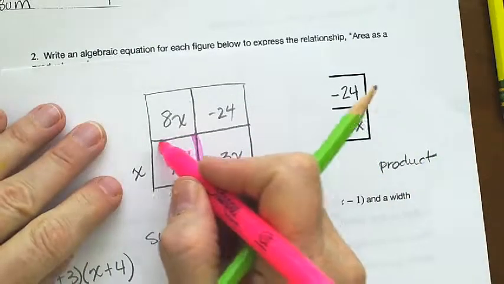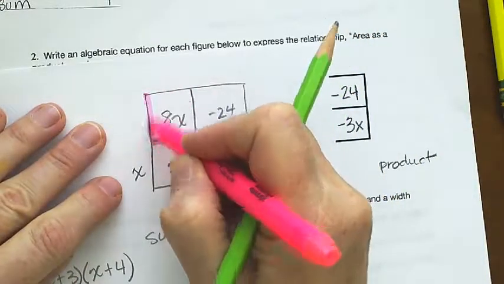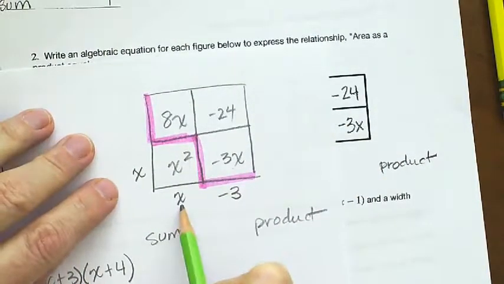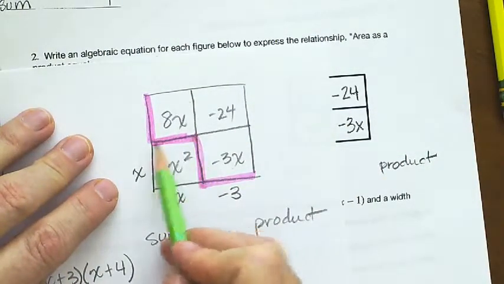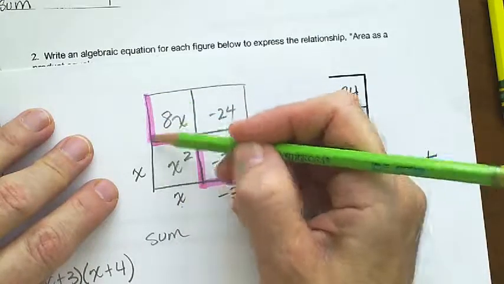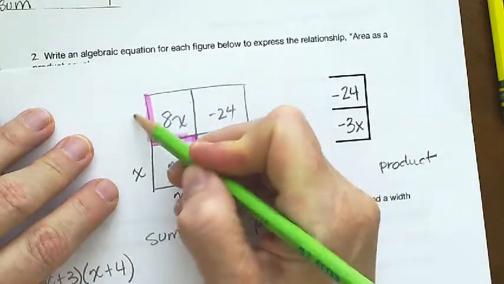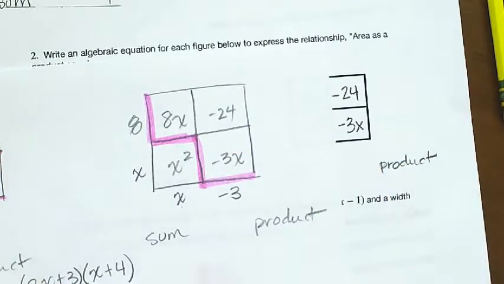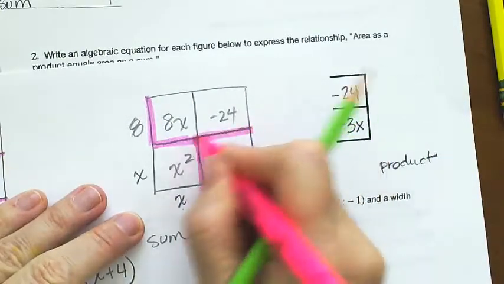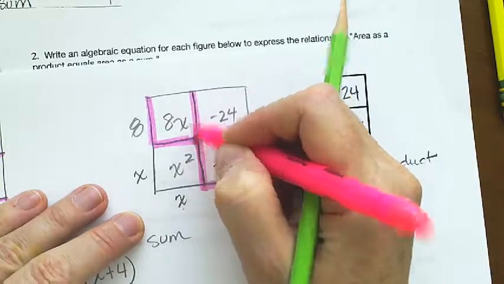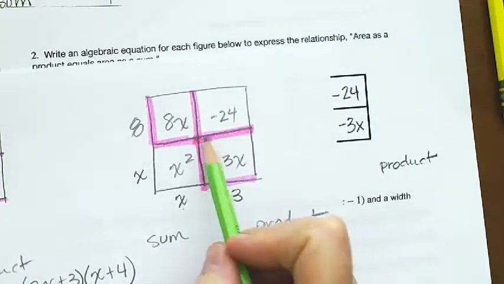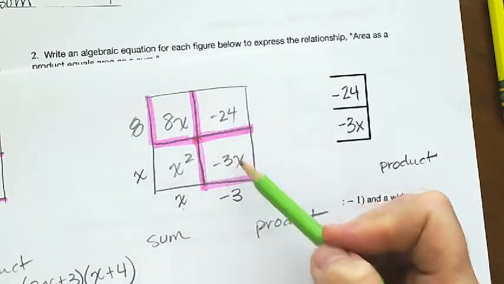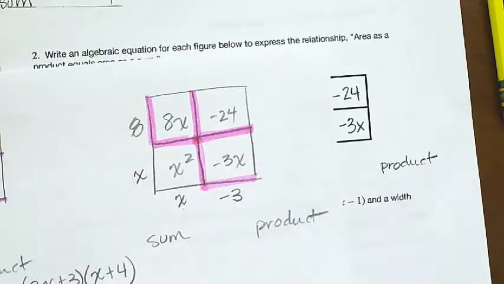Okay, let's look at 8x, length, width. Oh, I can't do that yet, can I? Oh yeah, I can. I've got x right here, so x times what would give me 8x? 8. Okay, and then for this box, length, width, so negative 3 times positive 8 gives me negative 24, so we must have done that right.